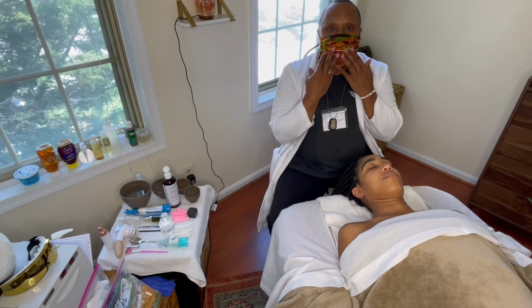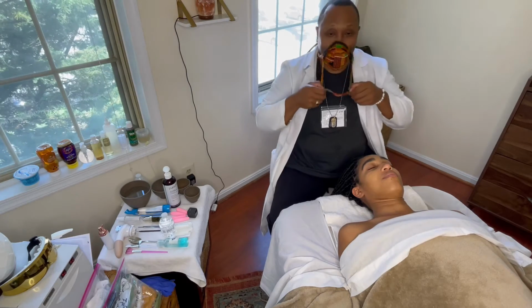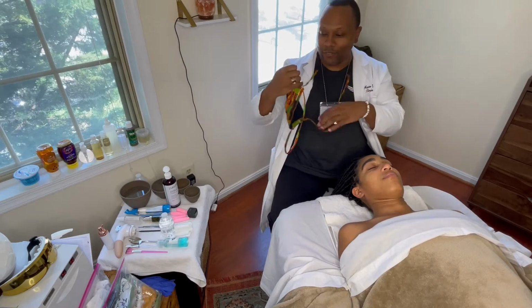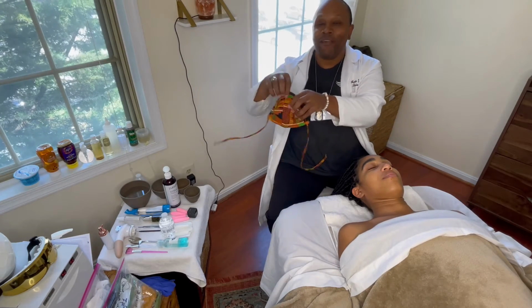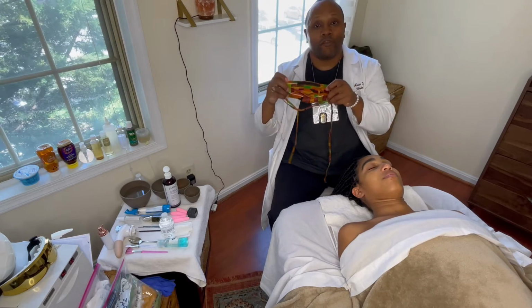But let me take off my mask because you can barely hear me. Okay, take it off. You can barely hear me. Speaking like, I don't know, that foreign language. So I love my mask. People get irritated over the mask that I wear.